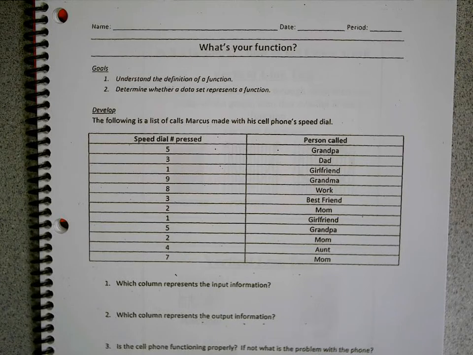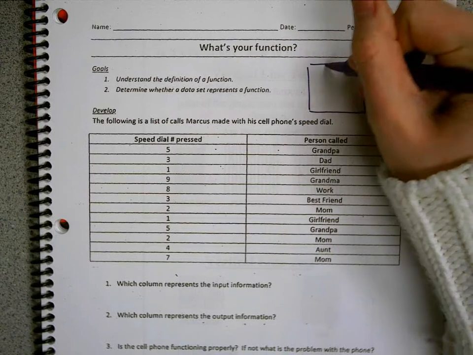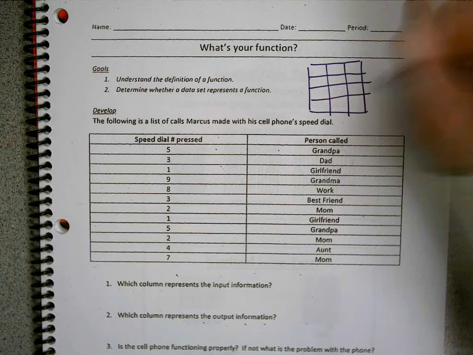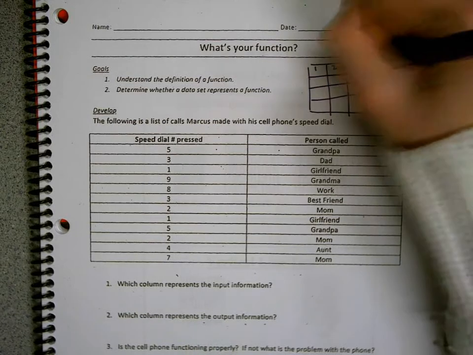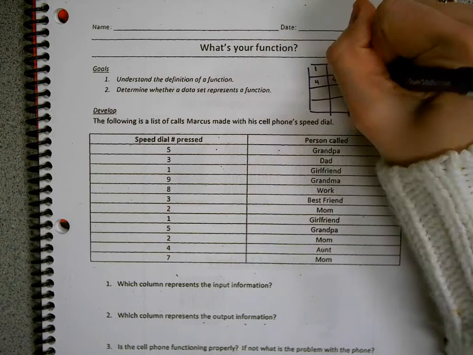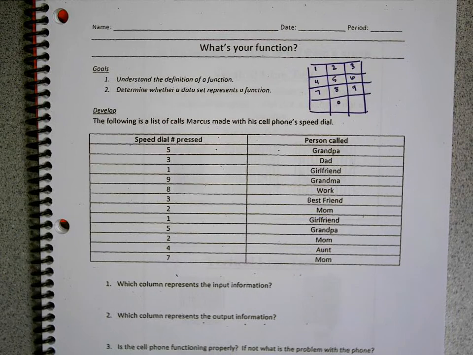Okay, so we started today talking about speed dial in order to understand whether something is a function or not. So remember, if we have our speed dial, here's our phone. We can set up the numbers to call specific people, and it's okay to have two inputs that go to the same output.